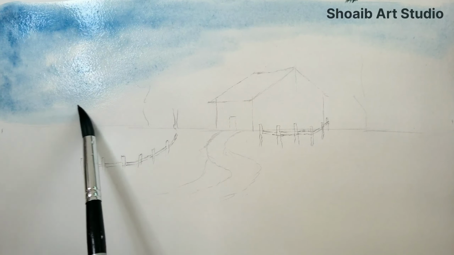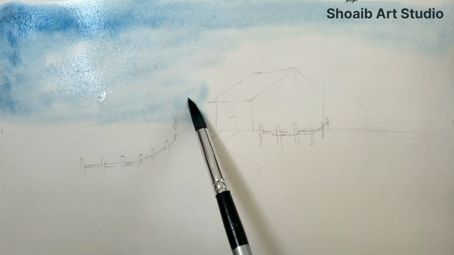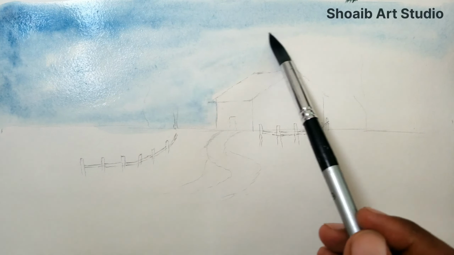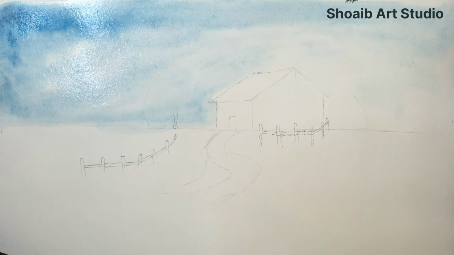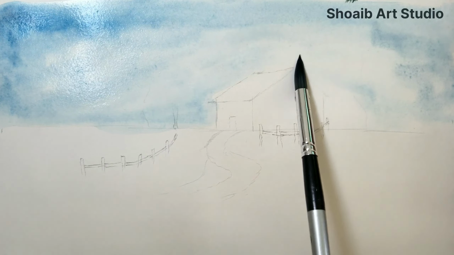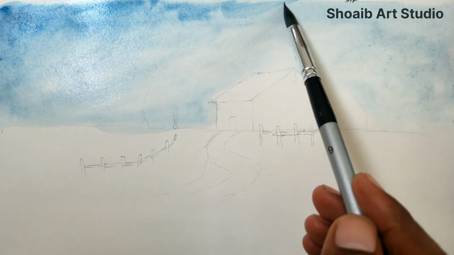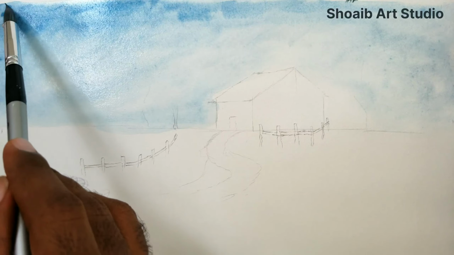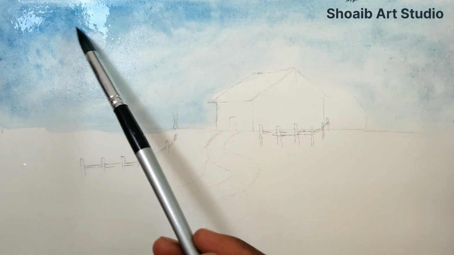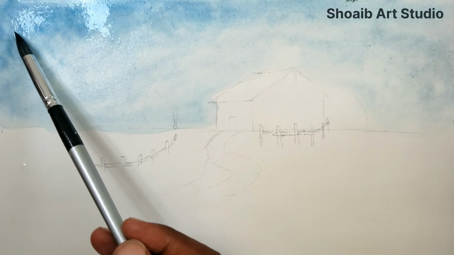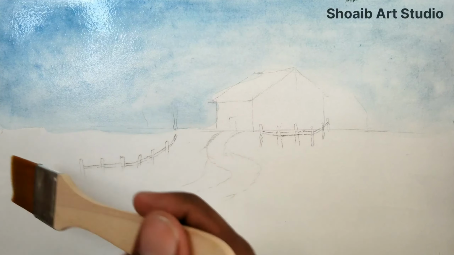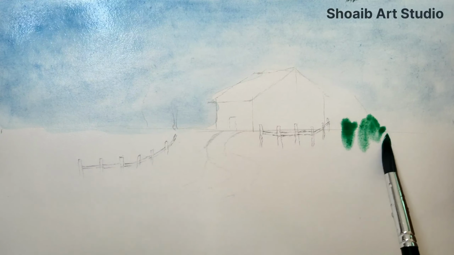You can also use a flat brush that will give you a more smooth surface. I'm using the round brush because it was available, so I picked it up. Applying more water, it will get blend. So now I am applying water in the lower area, that is the grassy land.